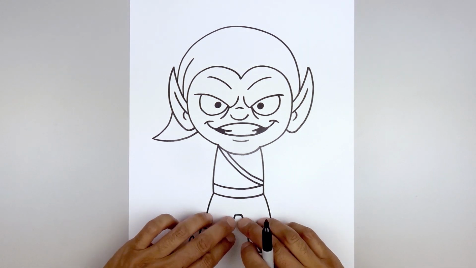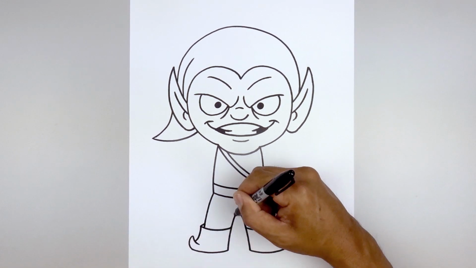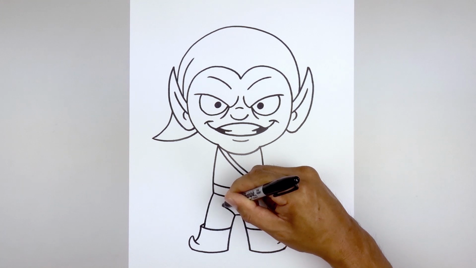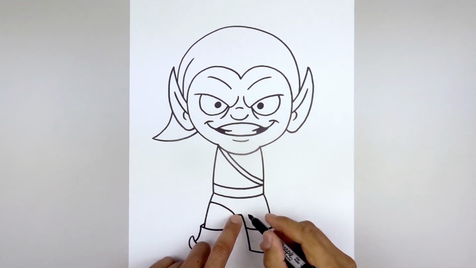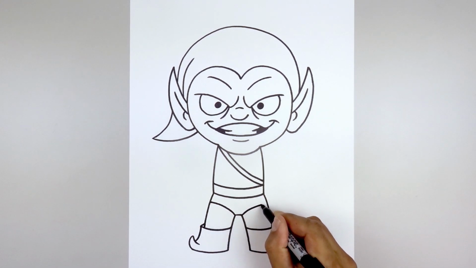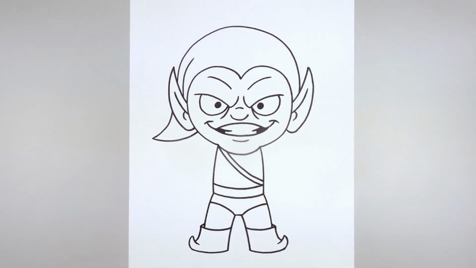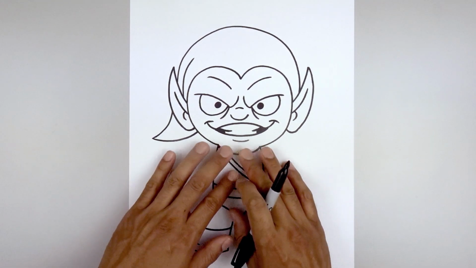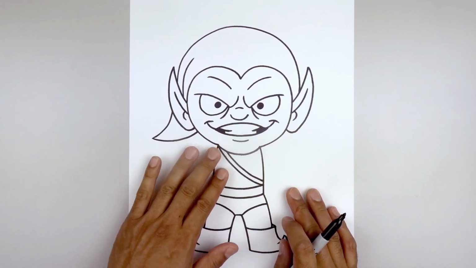Let's go back up and draw the bottom edge of the shorts. Starting from the left side of the lower torso, curve up and then out. Go to the right side and do the same thing. Let's go back up and draw on the arms. We're going to start with the arm on the left holding a pumpkin grenade.